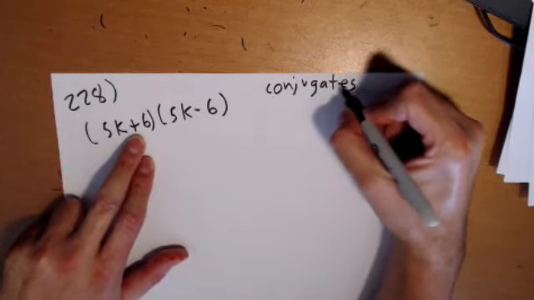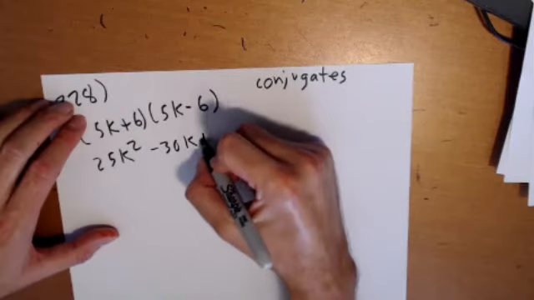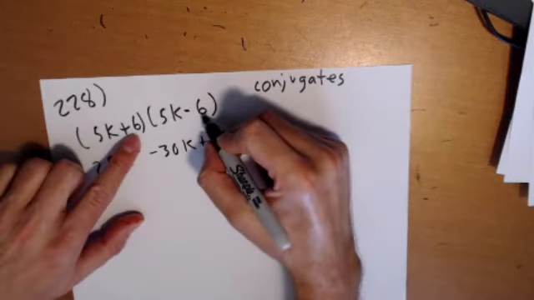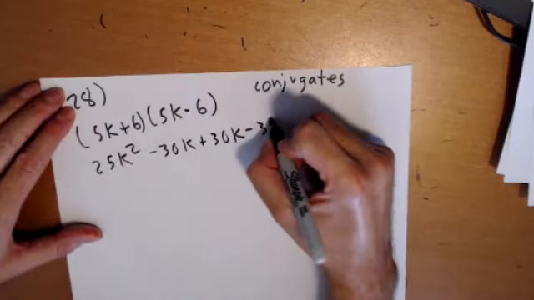So let's just FOIL. Firsts, 5k times 5k is 25k squared. Outsides, 5k times 6 is minus 30k. Insides, 6 times 5k is plus 30k. Lasts, 6 times minus 6 is minus 36. So you notice the cool thing about conjugates: whenever you're FOILing, outsides and insides always cancel. They have to. So you're just left with 25k squared minus 36. That's why I like conjugates, because outsides and insides always cancel.